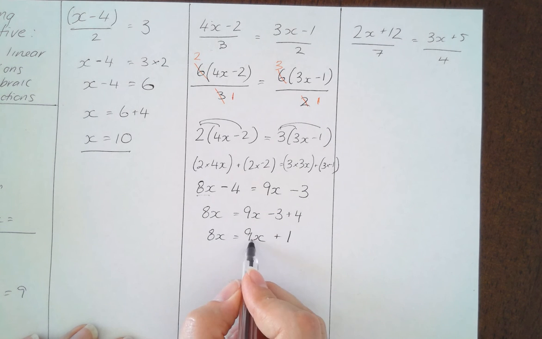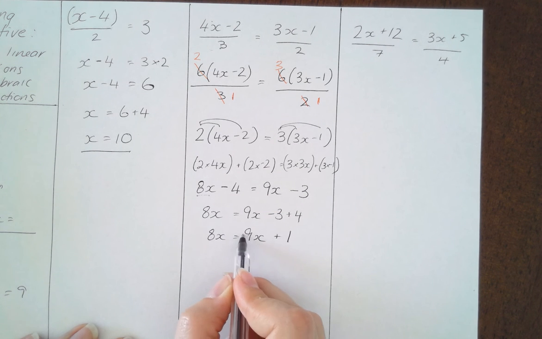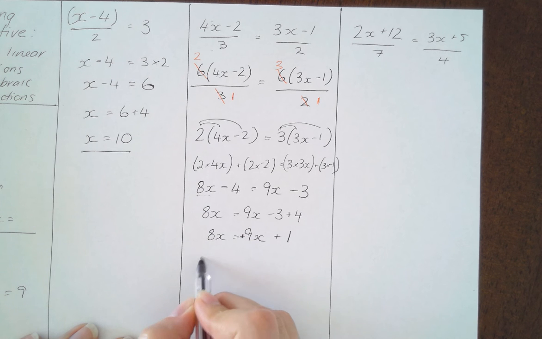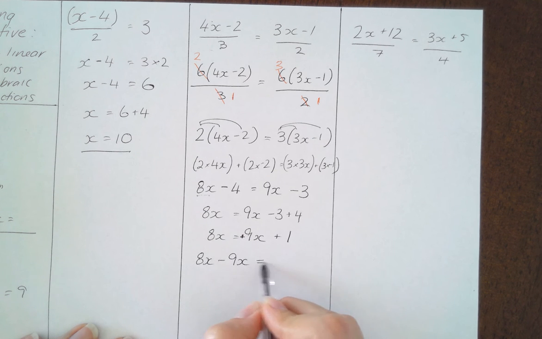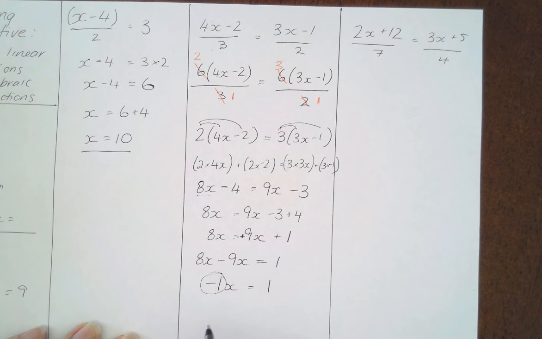Now we want to get these over to this side, so the x's are all together. If it's a positive number over here, it's going to subtract over here, so 8x take 9x equals 1. We're left with negative 1x equals 1. If we want to remove this 1, we can just divide, so we can say x equals 1 divided by negative 1, and that's going to give us negative 1. So we have solved it, we have an x equals.